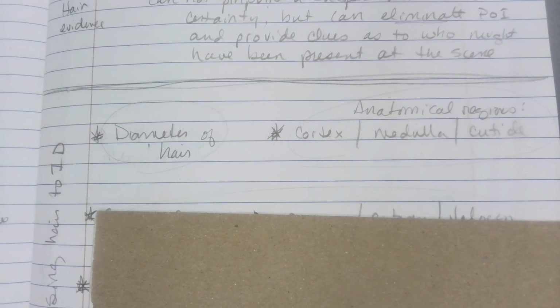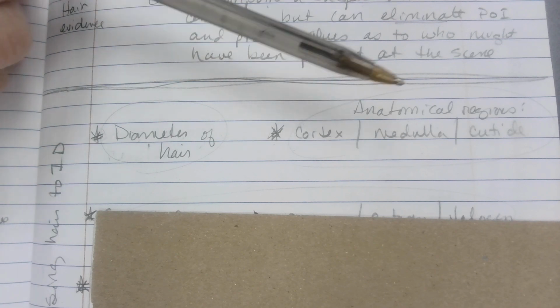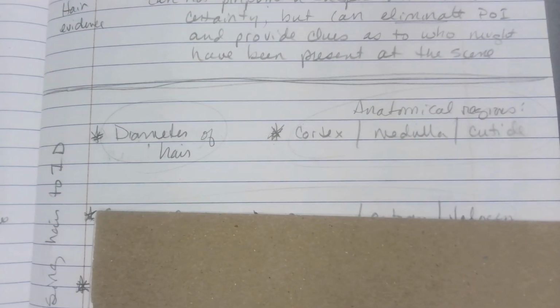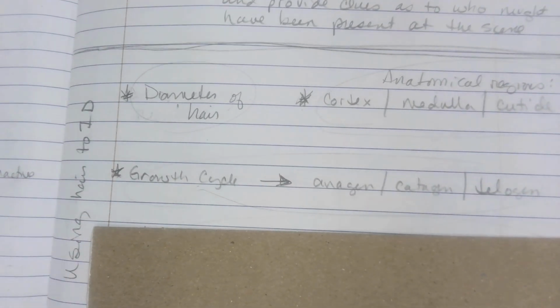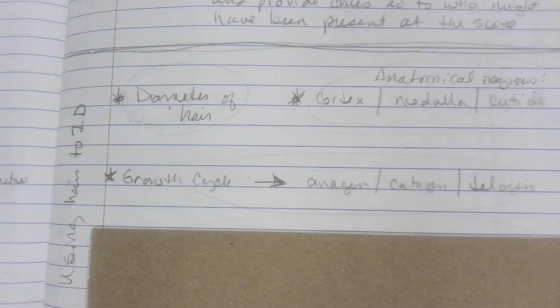The anatomical regions of the hair, and we'll look at those more in just a minute, include the cortex, medulla, and cuticle, and they have specific patterns for specific people, so that can help us to identify. The growth cycle of the hair, we can also look at in a little bit more depth, but it can also give us some clues and information as to the scene.